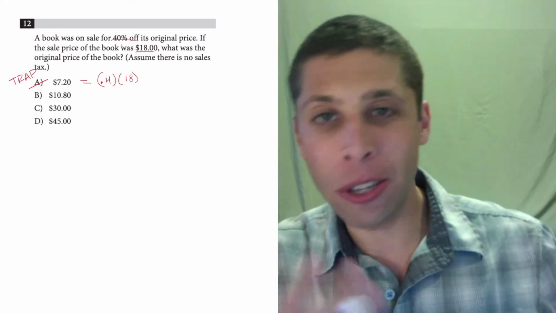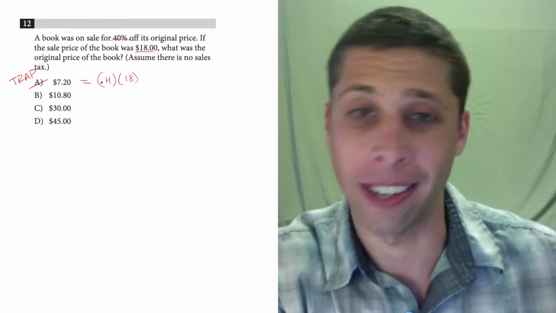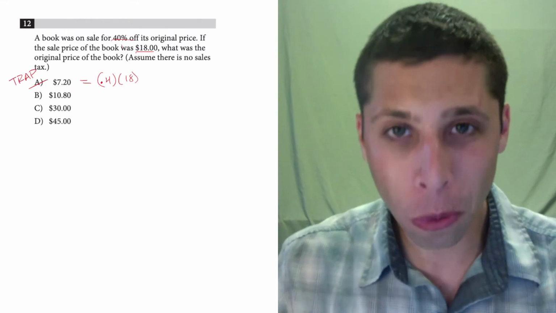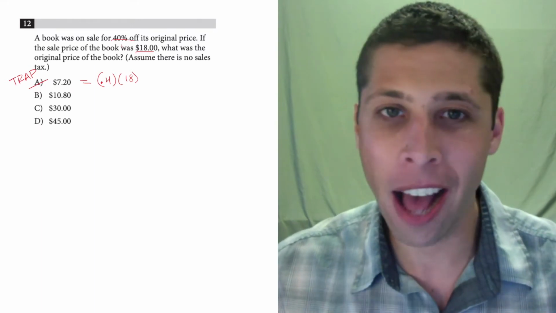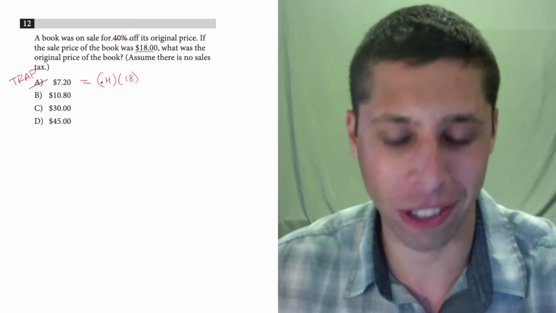Now, how would we know to avoid that trap? Well, one is to understand the math. That's important. We're going to talk about that in a second. But the other way is to understand the story. The story makes it clear that choice A cannot be right. We have to think about what the situation actually says.